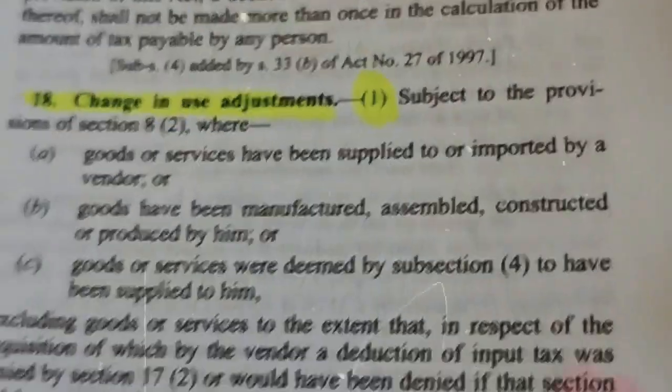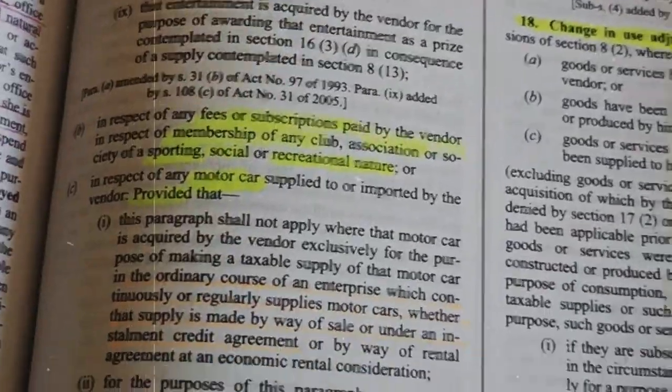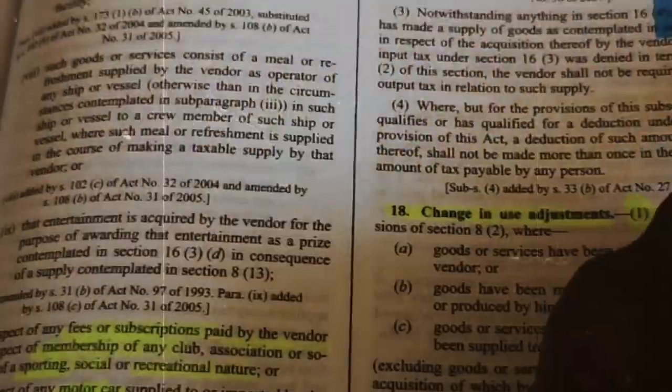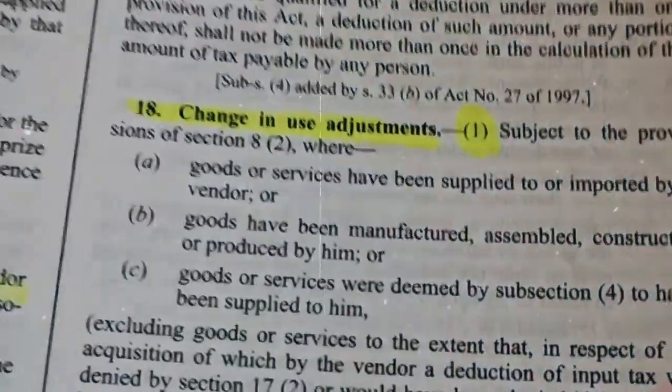So if, for example, that day you are doing VAT, you're just going to put your VAT flag at the top there, because that's where you put your main topics. And then on the side, if you are doing, let's see what this is, change in use, that's where you're going to put your flag so that you know where your change in use is.